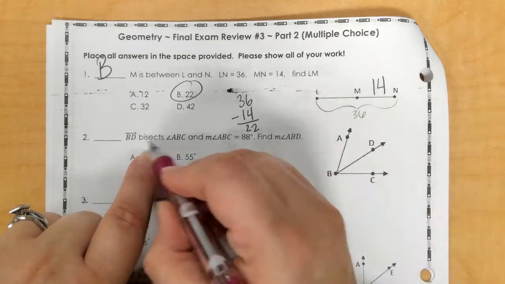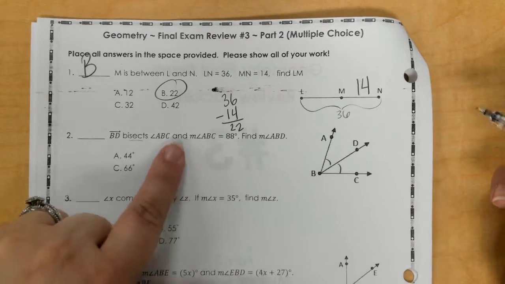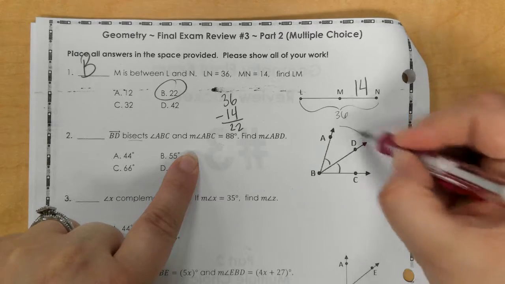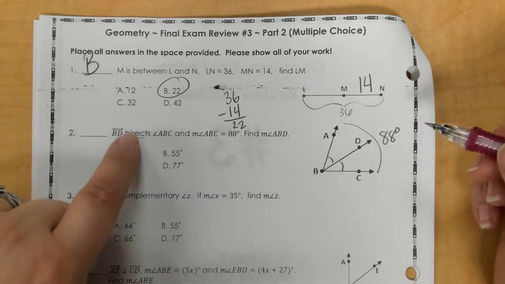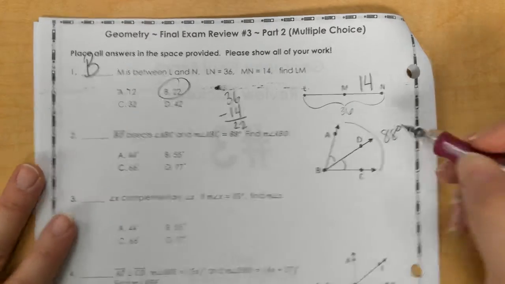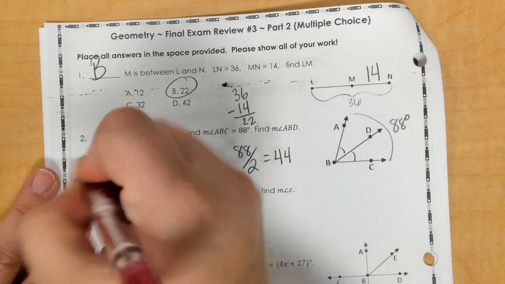BD is the ray of angle ABC. Okay, it bisects, which means cuts in half, so these are congruent. If angle ABC, so the whole angle, is 88 degrees, how do you find each angle? Well, since it bisected, you cut 88 in half. So we divide by 2, and that's 44 degrees.